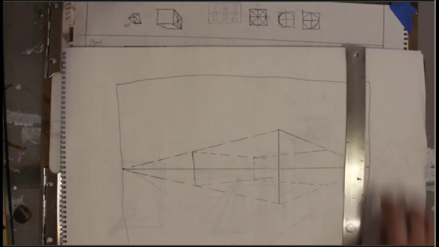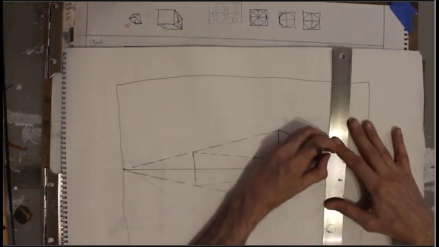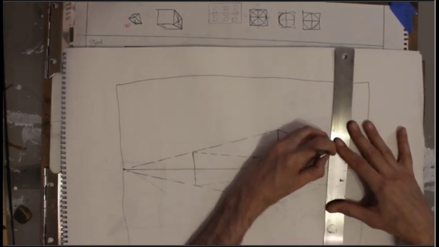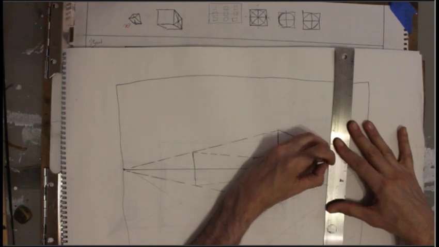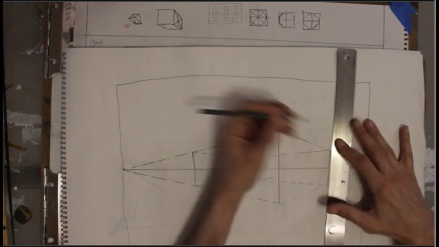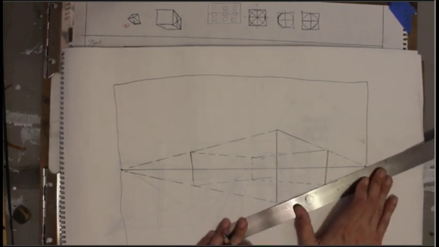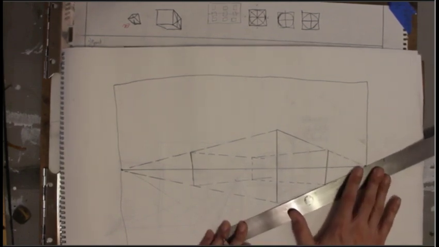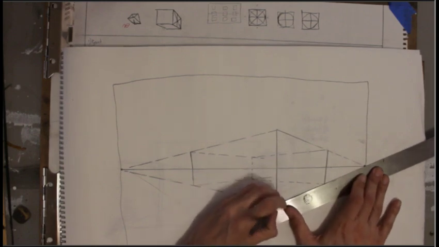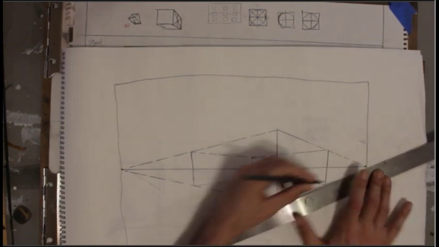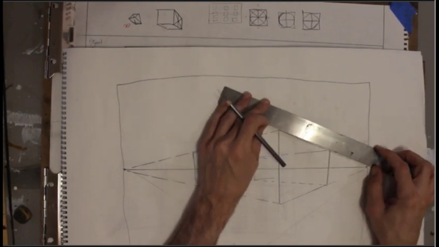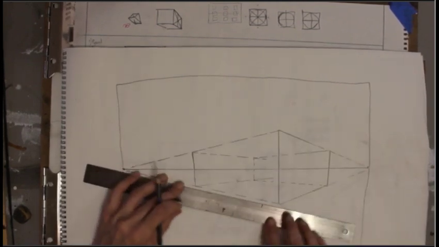Alright, so I find two-point perspective to be just way more useful when I'm drawing spaces. And it's never like I go through all this work of plotting out horizon lines and vanishing points and whatnot.